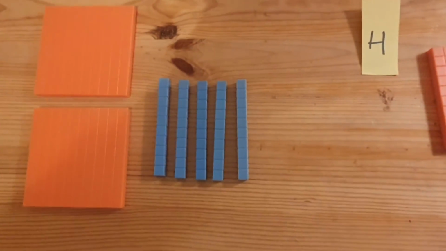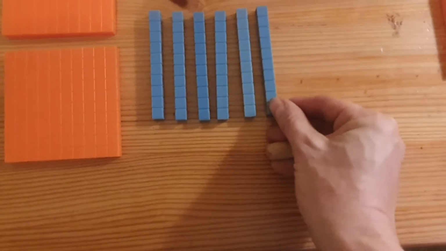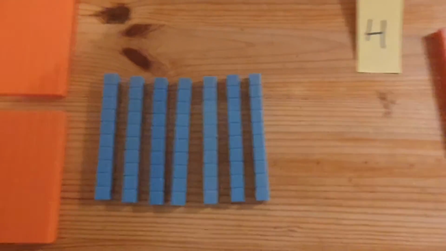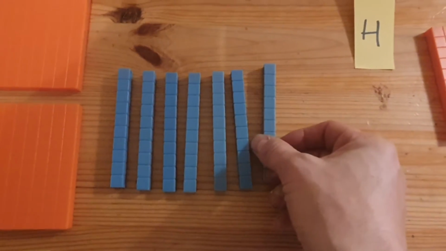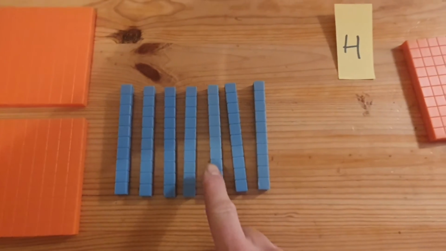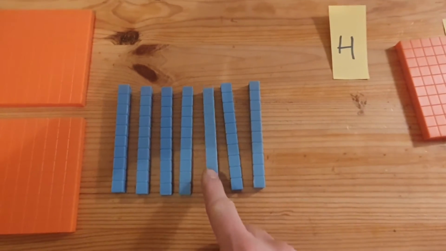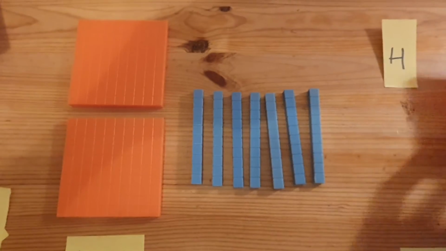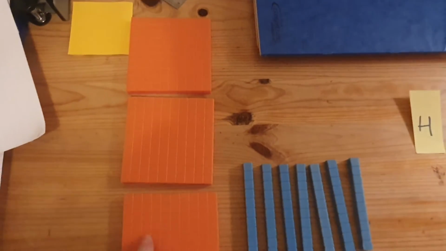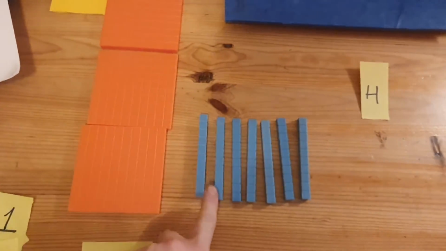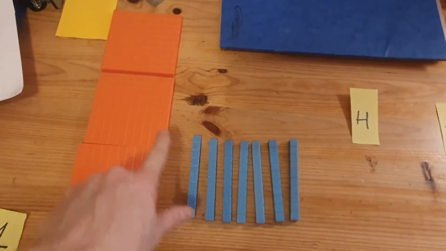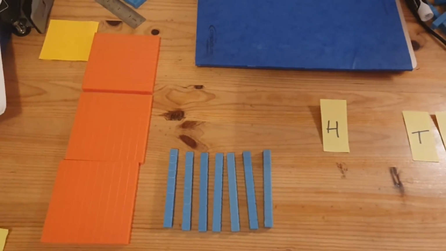Okay, so I've got 1, 2, 3, 4, 5 tens. Now I'm going to take my rod of 10 from the other side. So now I've got 6 rods of 10. So I'm adding those together. Now what I forgot to do is bring over my extra 10 before, because I exchanged 10 ones for a 10. And then I needed to bring the 2 other 10s over. Okay, so now I'm going to bring my other 100 over. So you can see I've got 1, 2, 3 hundreds. And I've got 1, 2, 3, 4, 5, 6, 7. So I've actually got 370.